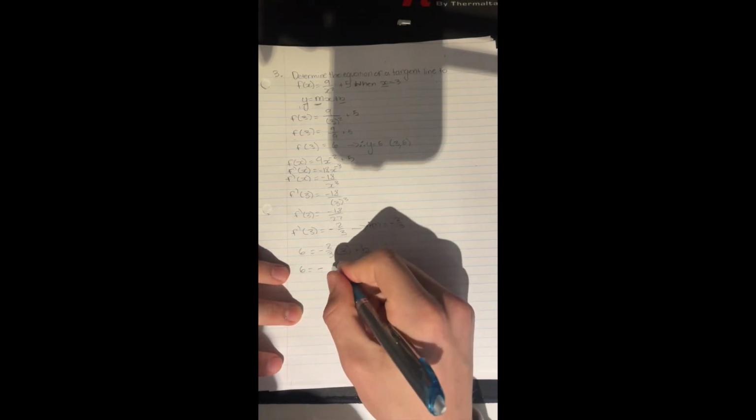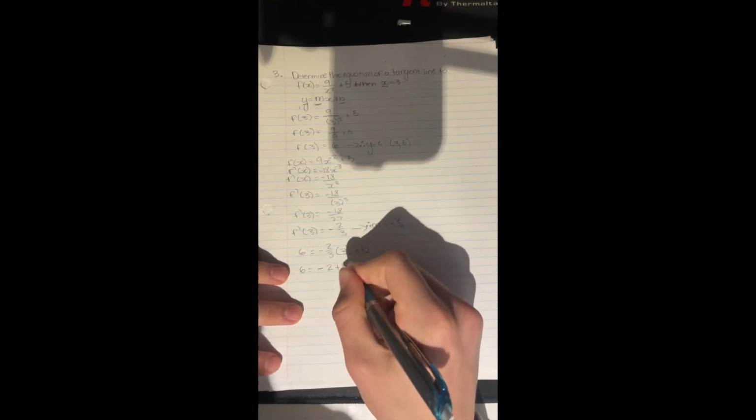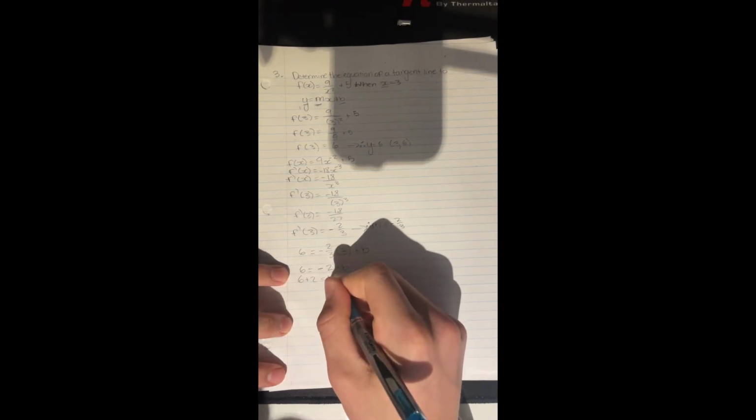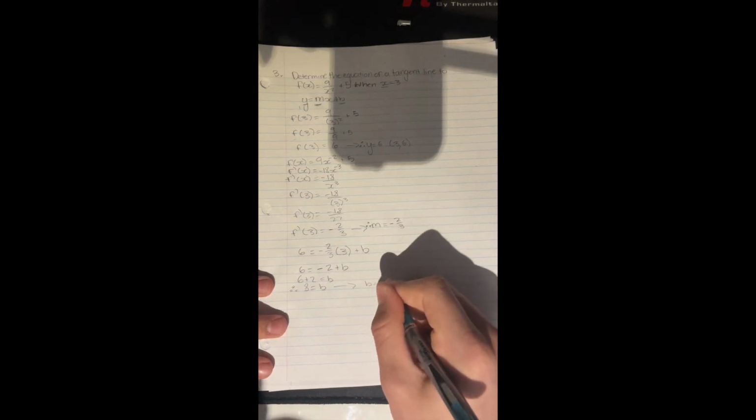So 6 equals negative 2 plus b, because negative 2 over 3 times 3 is just negative 2. And then all we have to do is isolate b here, so 6 plus 2 equals b, and therefore 8 equals b, right? So now we have b equals 8 as well.